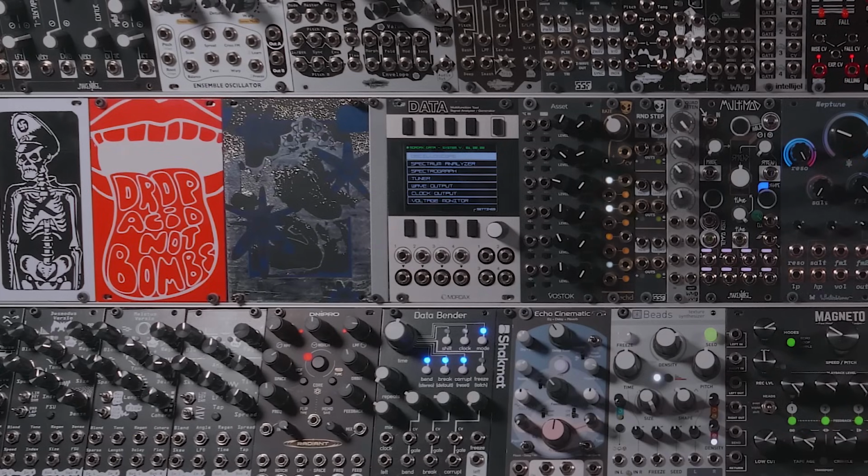So that's where a lot of that stuff happens. Data next to it, I've considered getting a second one. They're very, very useful. It is basically an oscilloscope, tuner, spectrograph. If you've been in Modular for any length of time, you know about it, and you probably own one.